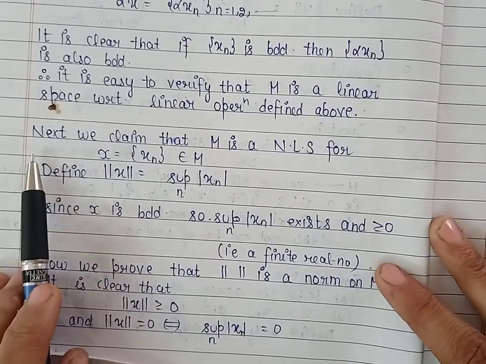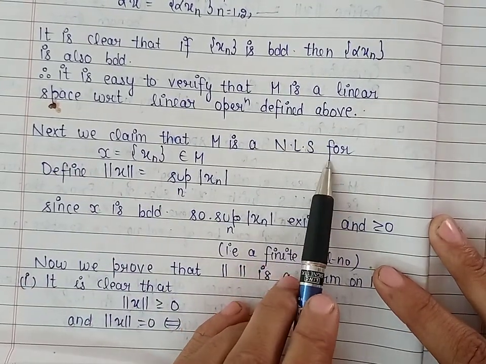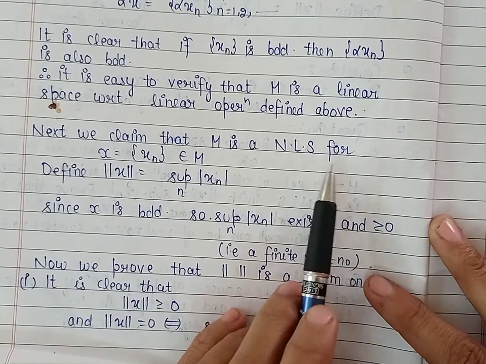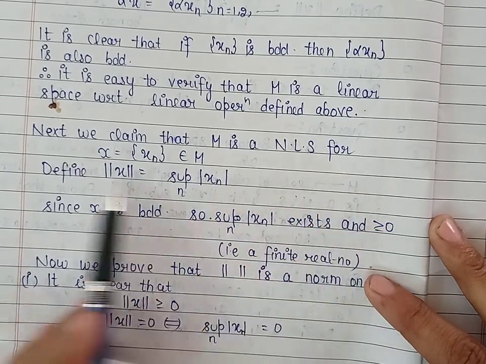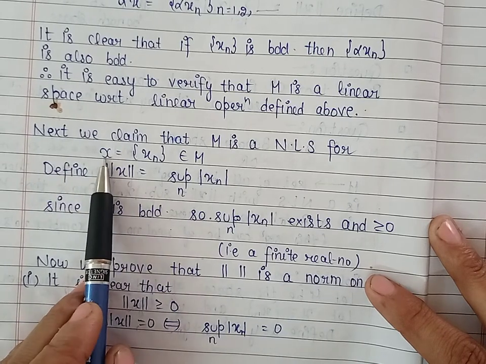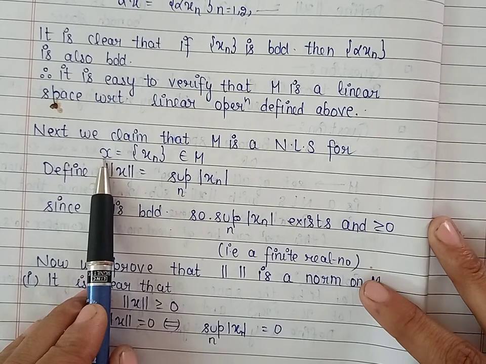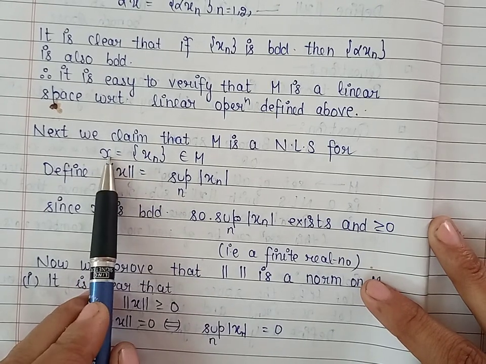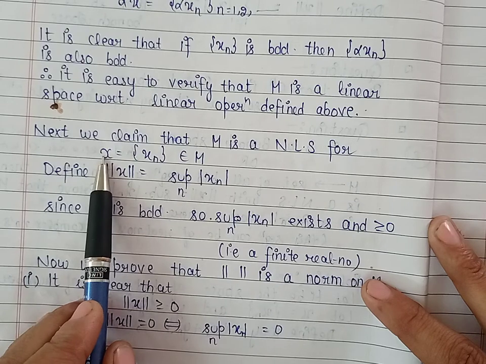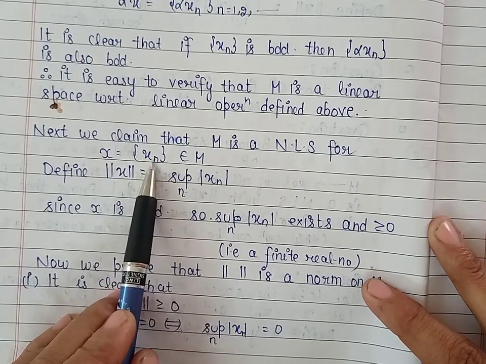Next we prove that this sequence space is a normed linear space. In order to prove this, let us define the norm in this space. Let us take an element x belonging to L infinity, so x will be a bounded sequence, and that sequence we have taken as x_n.